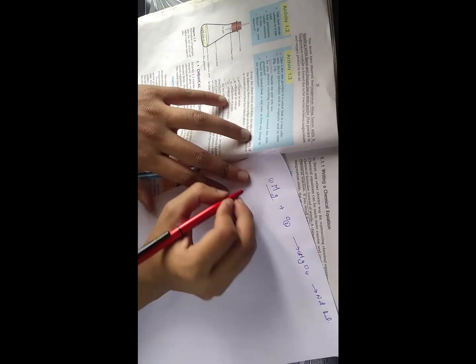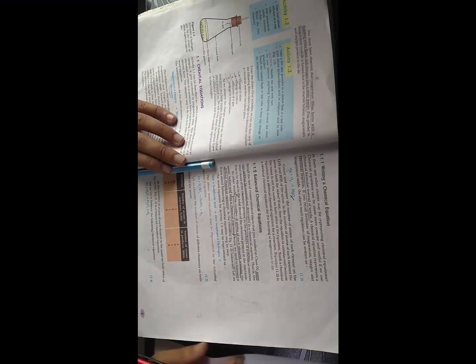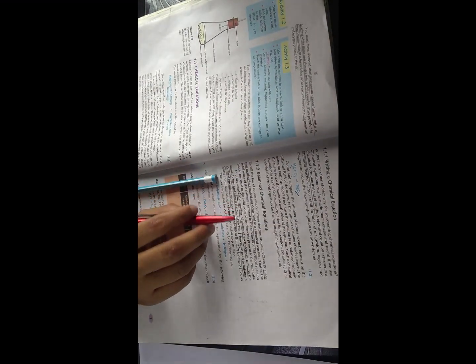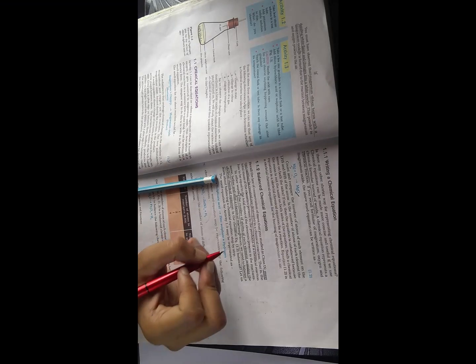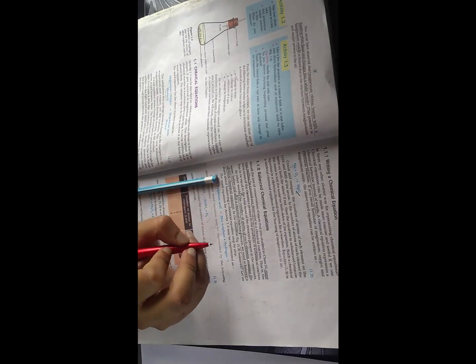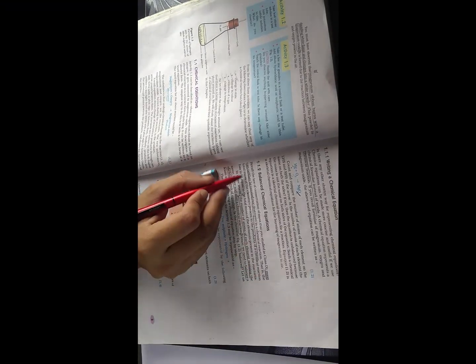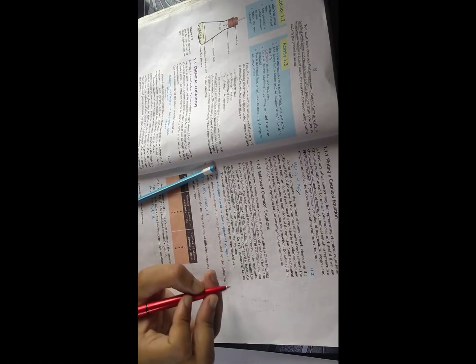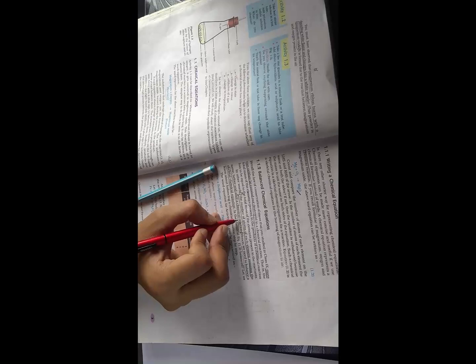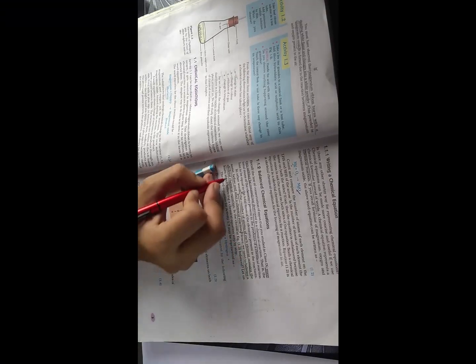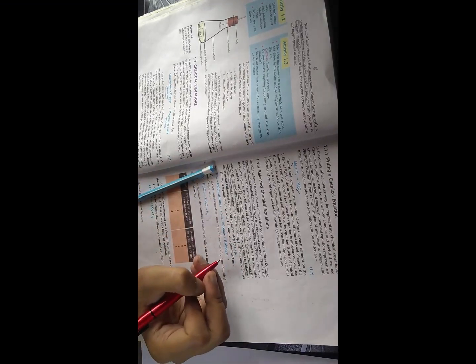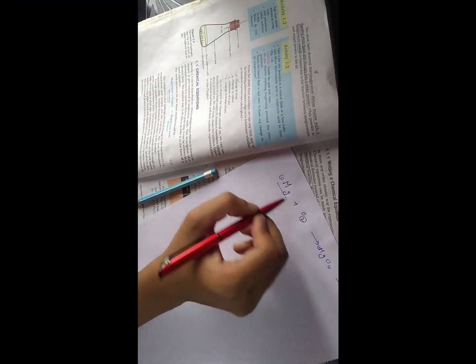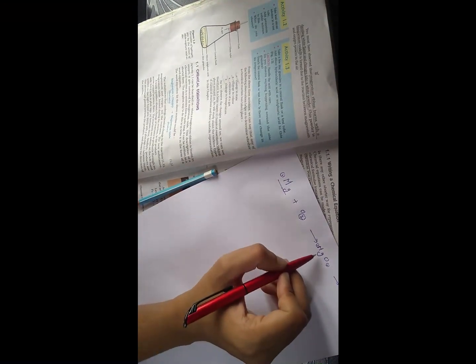It is very important to balance the equation, as you have studied in class 9 the law of conservation of mass, which says that mass can neither be created nor destroyed in a chemical reaction. Or in other words, the number of atoms of each element remains the same before and after a chemical reaction. So Mg is 1 here, and here also Mg is 1.